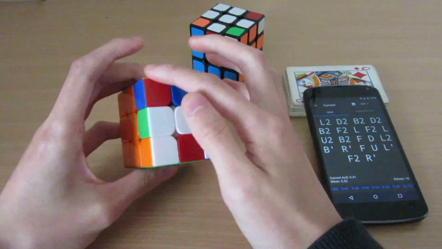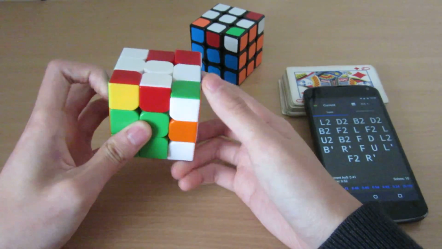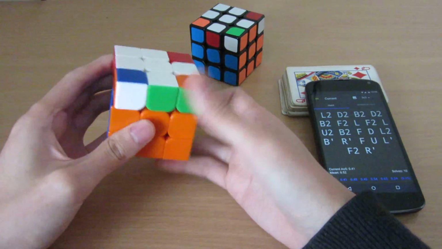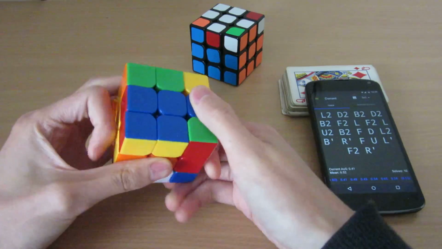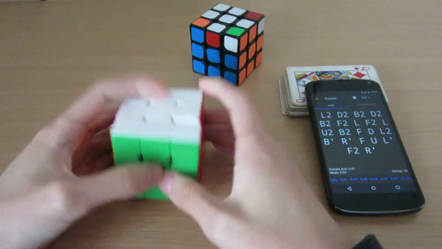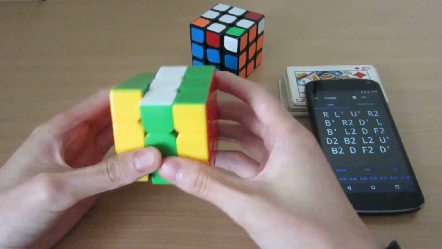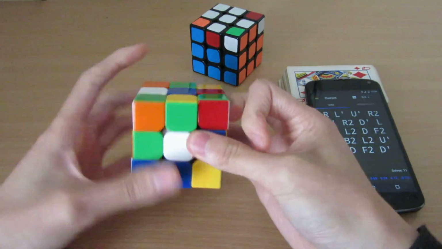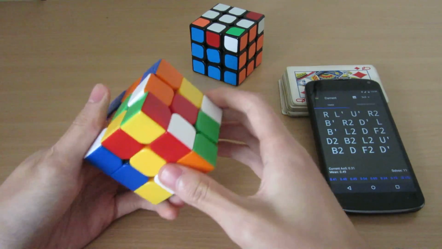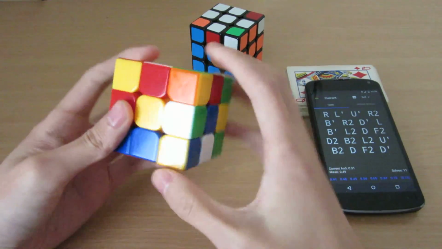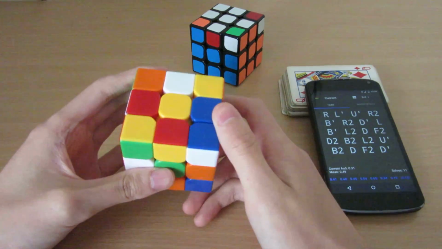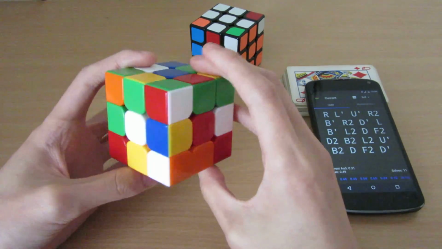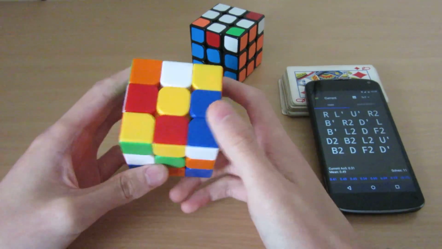Okay, so I'm going to solve the pair that can be done 2-gen first, and then I'll rotate and do the second one, and just do a sune and a J pair. Okay, there's a pair there. Okay, let's just go for the pair.